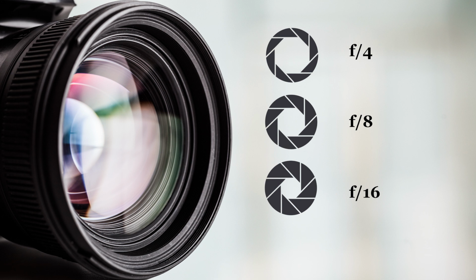Higher f numbers, less light gets into your camera. So if I take f2.8 and switch to f5.6, I'm actually letting in a quarter as much light, keeping in mind that as the numbers get bigger, the aperture, the physical opening of your shutter, is smaller. So 5.6 doubled is 11. So f11 lets in a quarter as much light as f5.6.